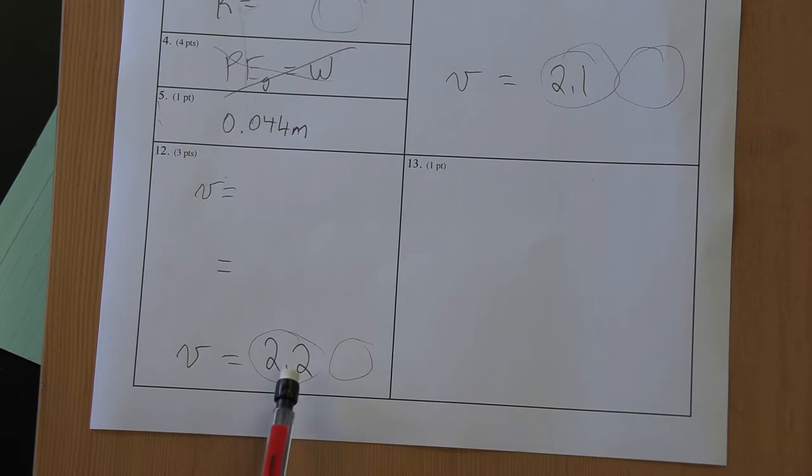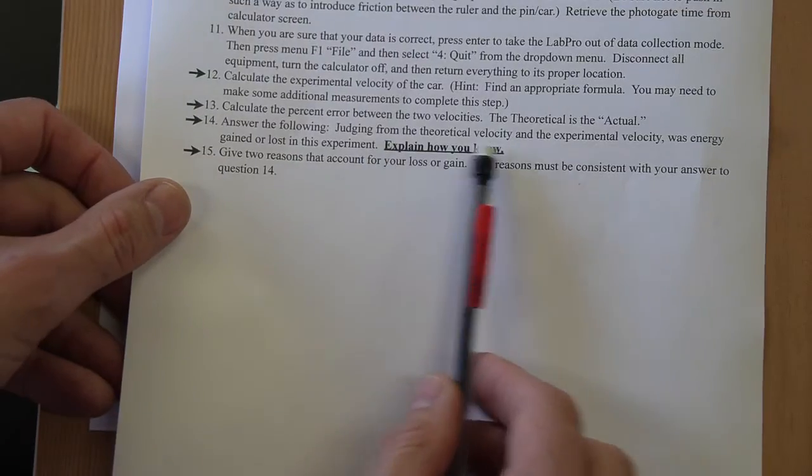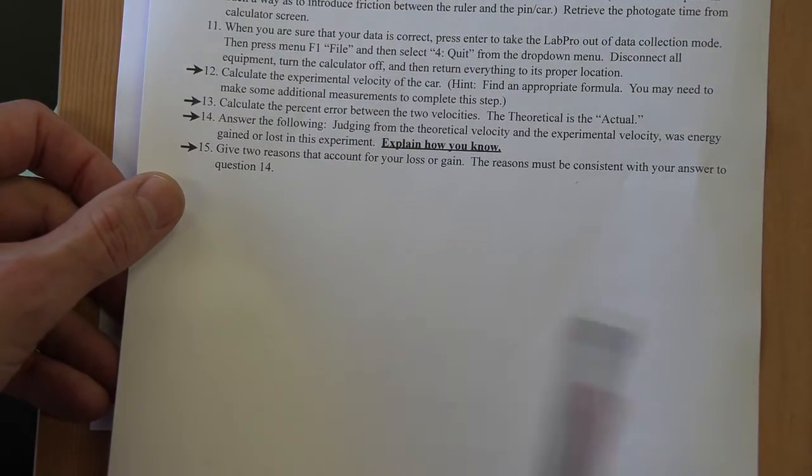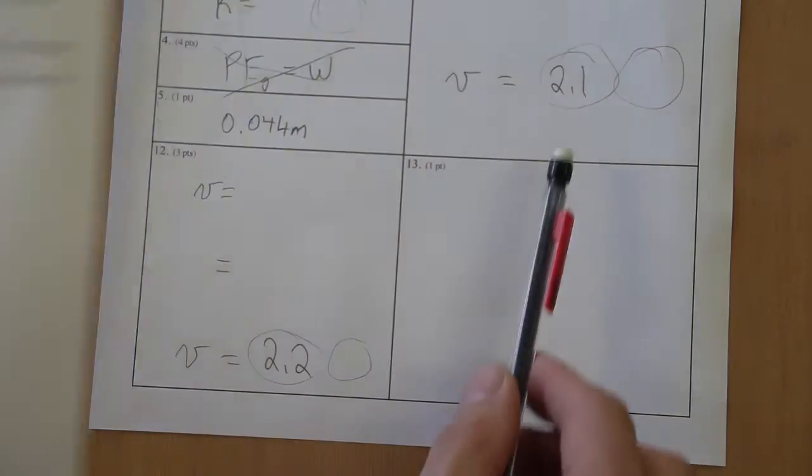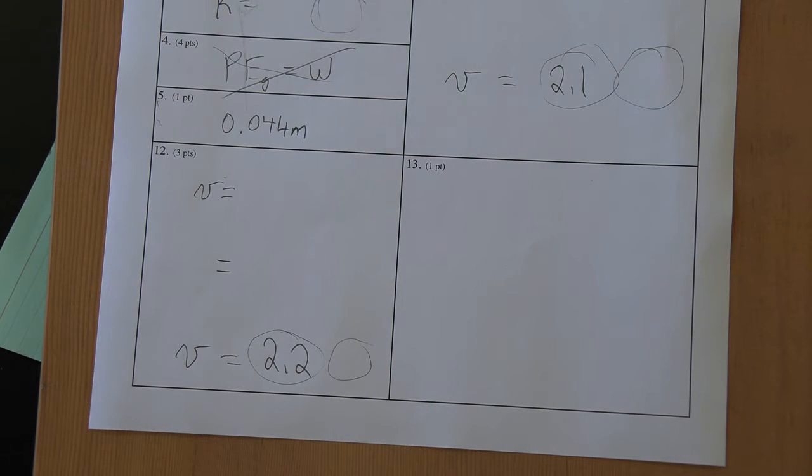So according to our experiment, was there energy gained or lost in the system? You cannot just say energy is gained or energy is lost and stop. You have to explain how you know from these two numbers alone. And that goes into this space here. You're writing it out with sentences, right here, okay?